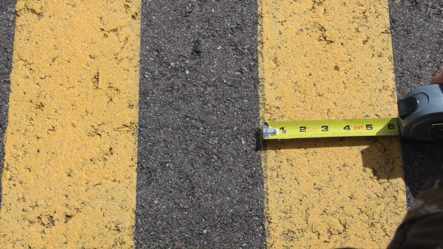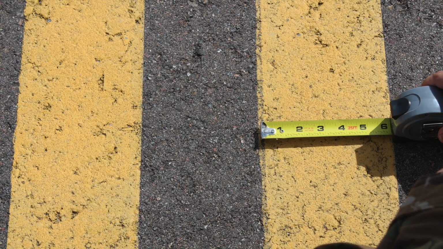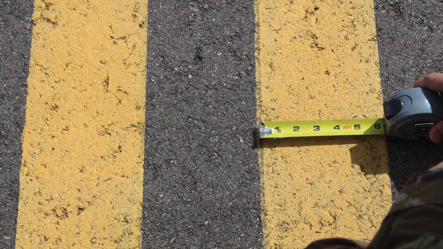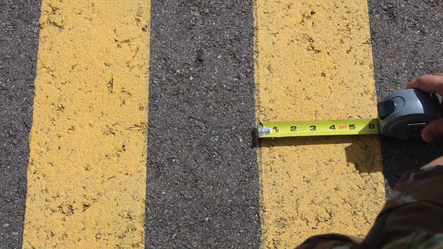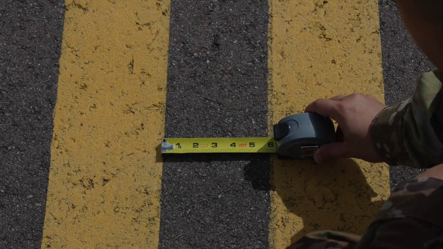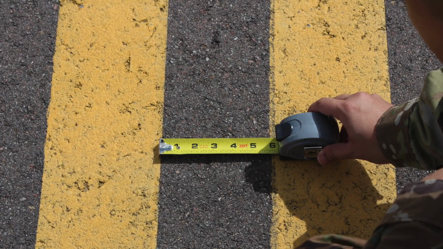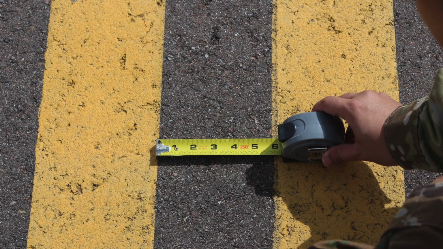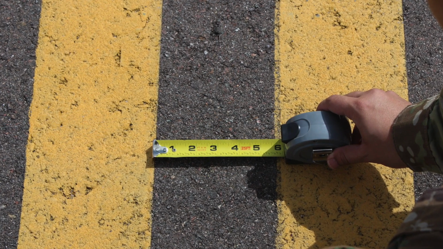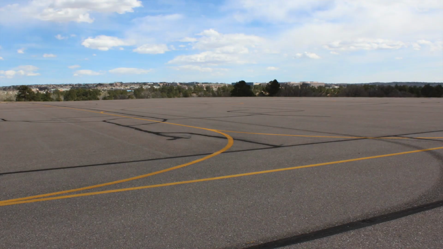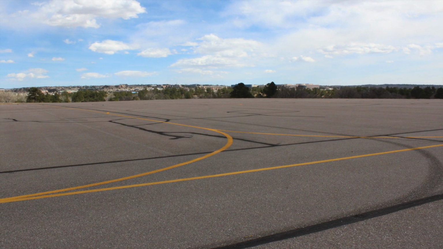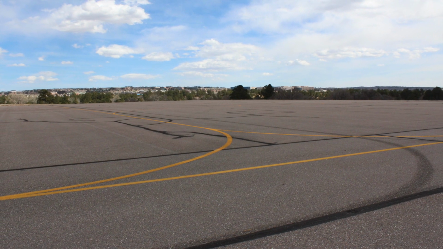Moving on to apron markings, like taxiway markings are retroreflective yellow. Apron edge stripes are two continuous 6-inch stripes separated by a 6-inch gap and are used to delineate the usable limits of the taxiway or apron from other pavements not intended for routine use by aircraft. Other apron markings such as apron taxi center lines are 6 inches wide and solid yellow.